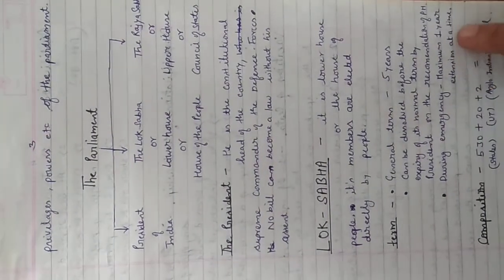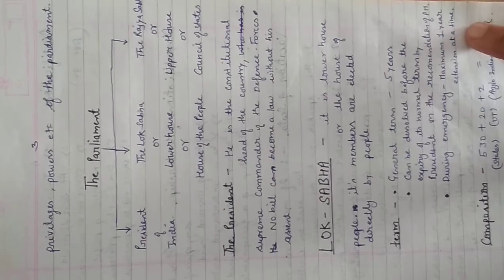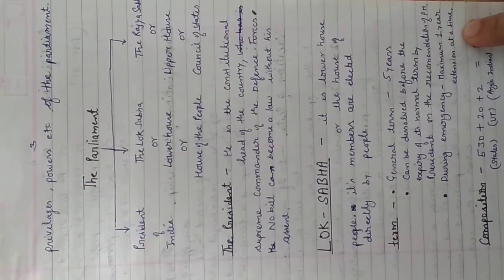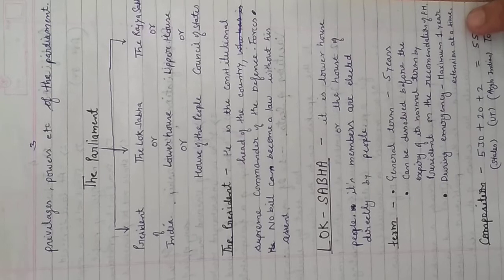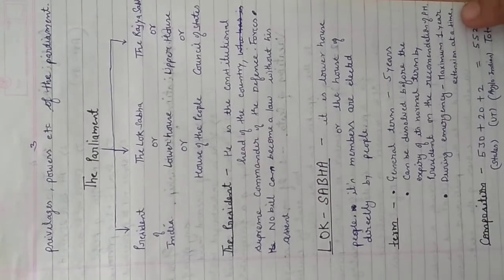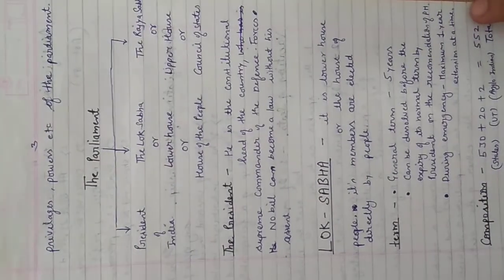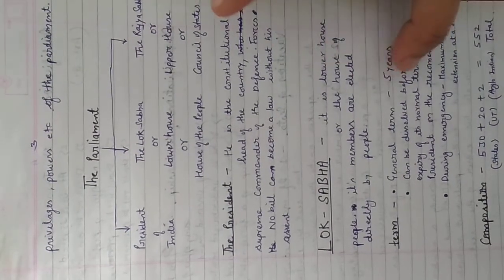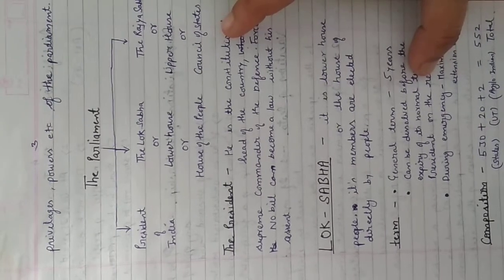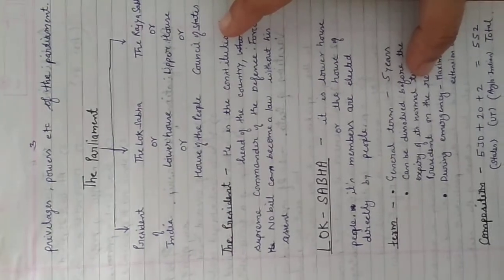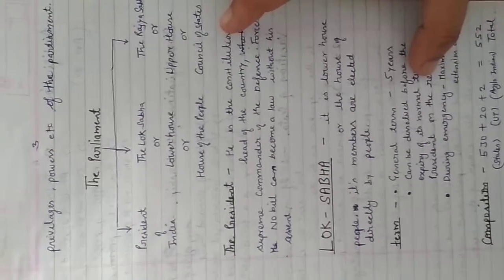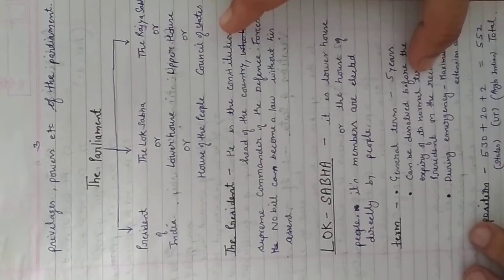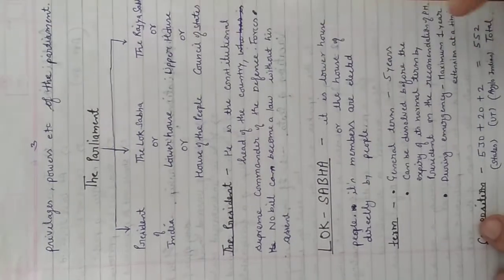Then during emergency, there is a maximum 1 year extension at a time. So if an emergency is imposed, what will happen? The tenure of Lok Sabha can be increased by 1 year at a time. And if after 1 year the emergency is coming to an end, then within 6 months re-elections should be held.